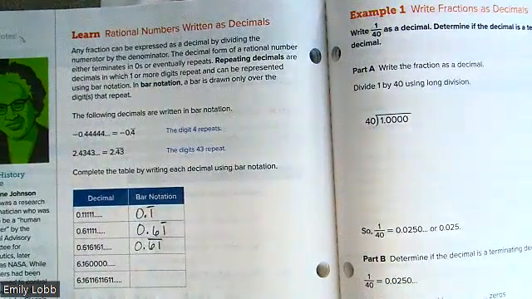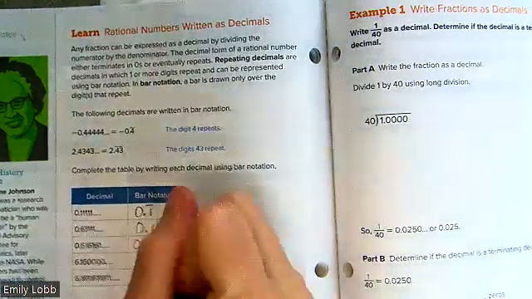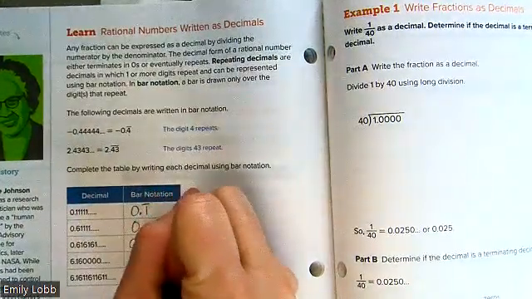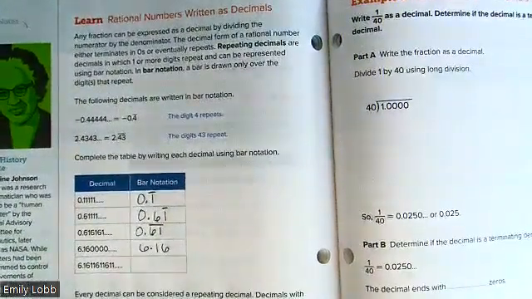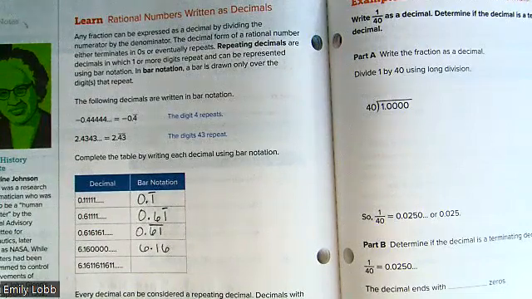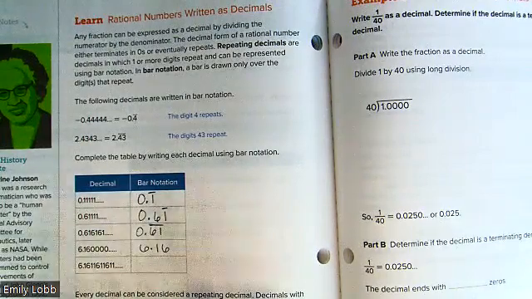Oh wait, it's not just 2 steps. Here, I would just write 6.16. Is anything repeating? Zeros repeating. I can write as many zeros as I want to after a decimal. Does it change my decimal? No, so I can just write it like this.